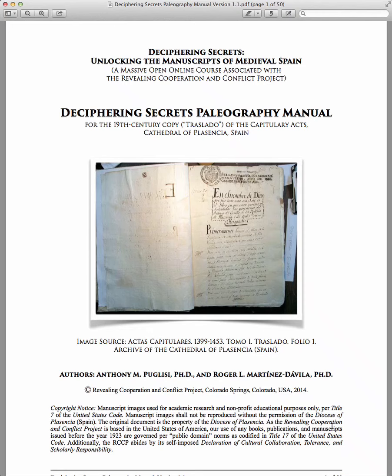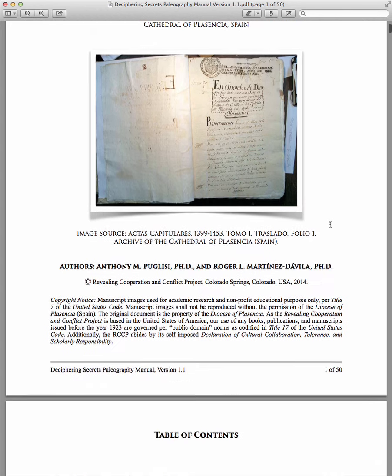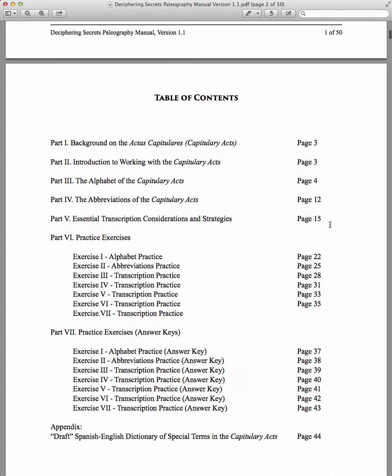This is Professor Martínez-Davila, and today we're going to continue on with some essential strategies for working on your transcriptions. We'll be working off a small section from the Deciphering Secrets Paleography Manual, which you can find online at the Coursera website. So you can see I have opened up the main document, and we're going to scroll just to our table of contents. This is where we're going to be working.